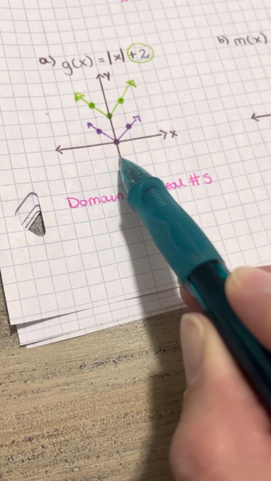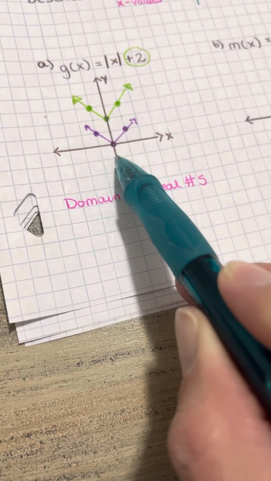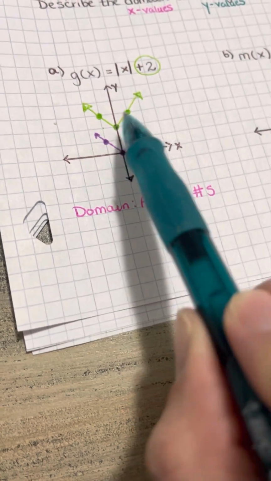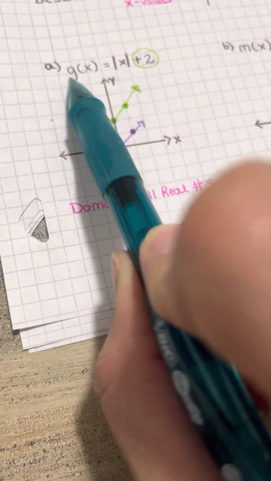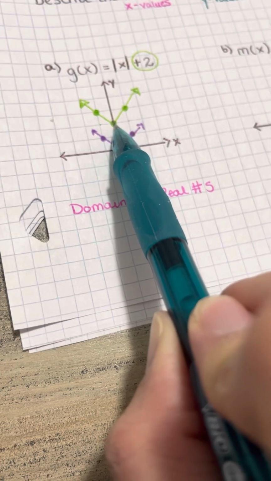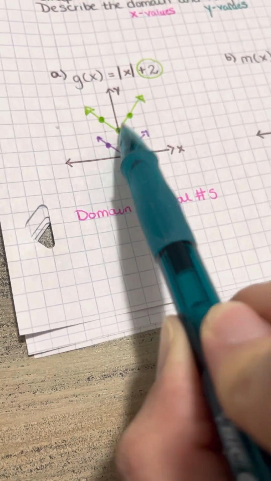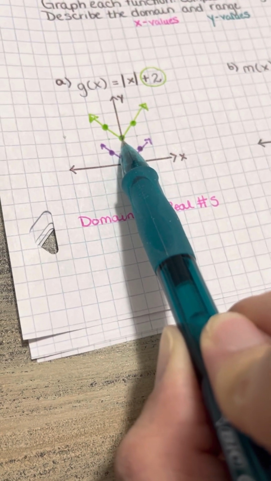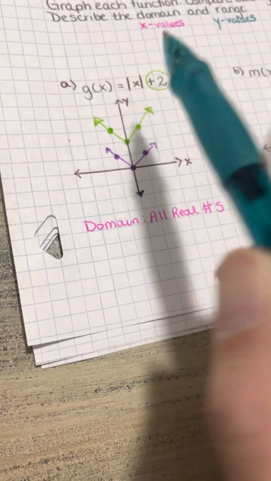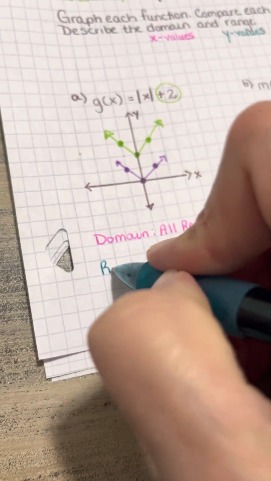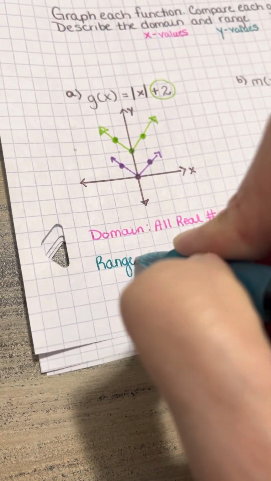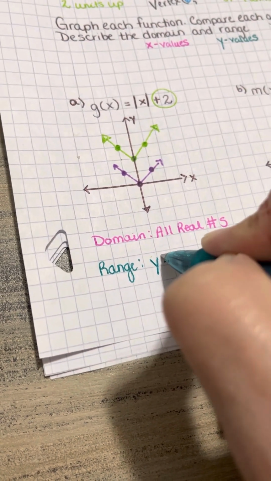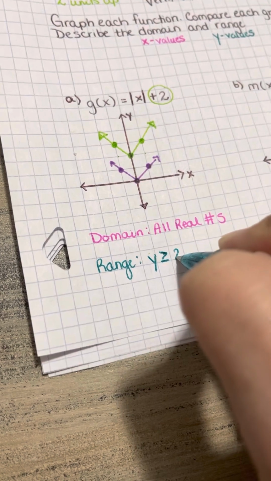We don't have any y values down here. There are no y values down here, okay? Our smallest y value for this function is actually right here. It happens at +2. This is our smallest y value. And then we have y values that are greater than that. So here, our range is y values that are greater than or equal to +2.